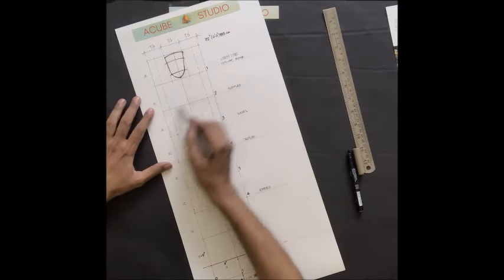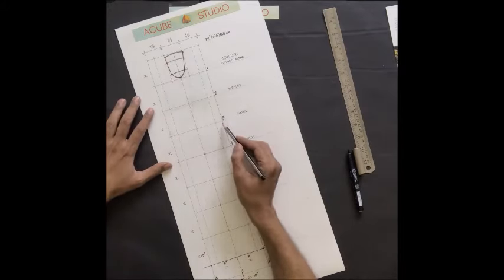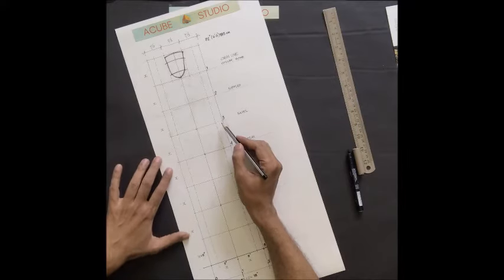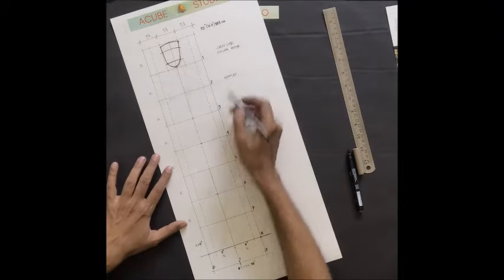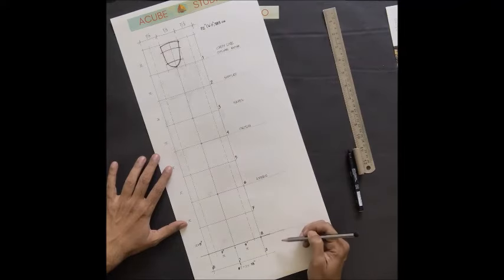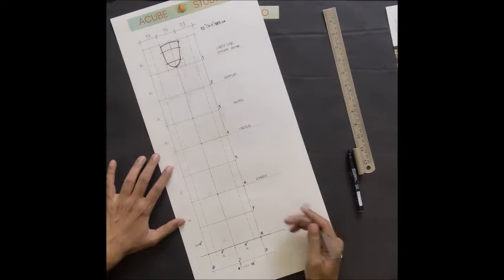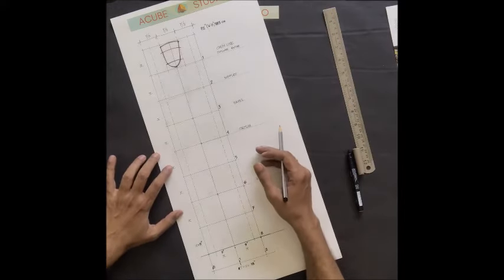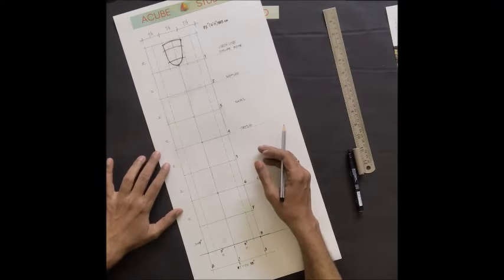These are approximate lines. They may vary from person to person, but for us to understand, we need to have all these lines to check if the human figure that we are drawing is close to a proportionate human being or not.